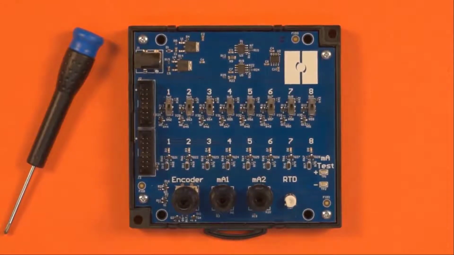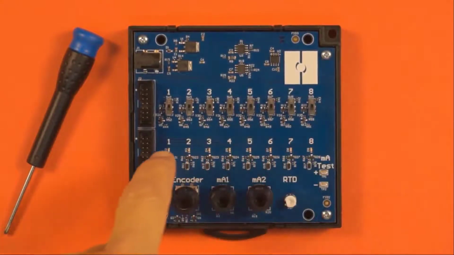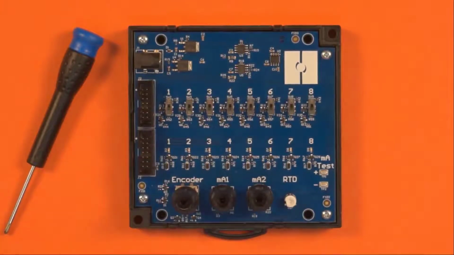Now, for checking to see that your outputs are turning on when they're supposed to and in the sequence they're supposed to, we've got 8 LEDs lined up here. These are nice and bright. Of course, you can't see that now because they're powered down.